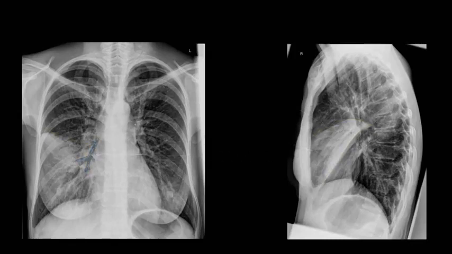And notice that the right costophrenic sulcus is clear, suggesting that the right lower lobe is not affected by the pathologic process. So how would you summarize this chest X-ray? This is a right middle lobe lobar pneumonia, most likely a result of Streptococcus pneumoniae, but also possibly Klebsiella or Haemophilus influenzae.